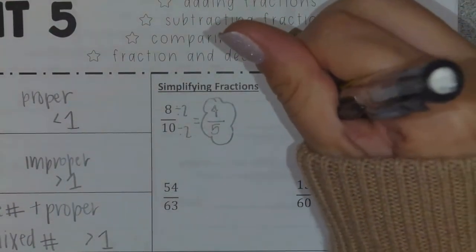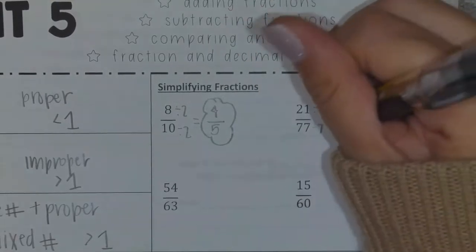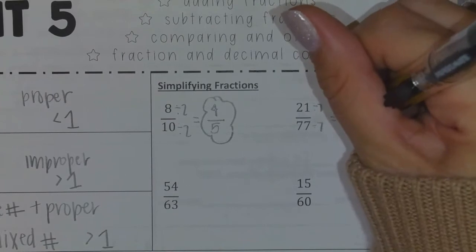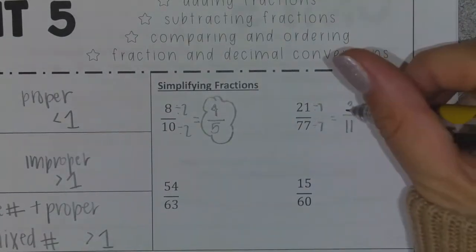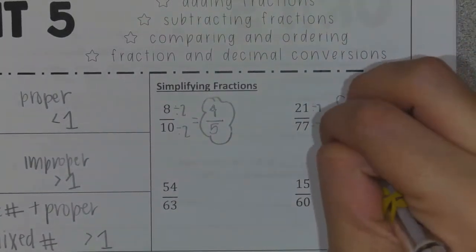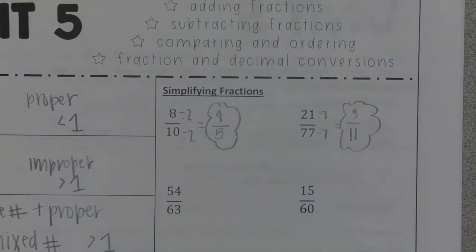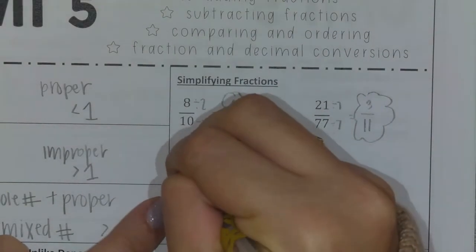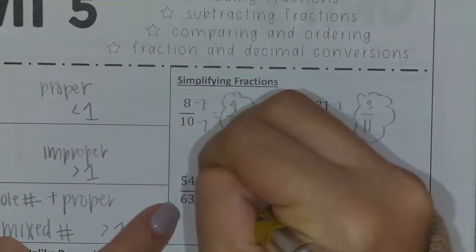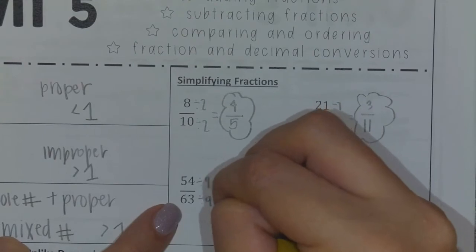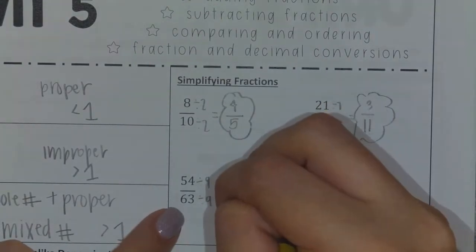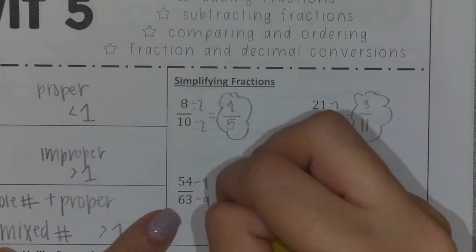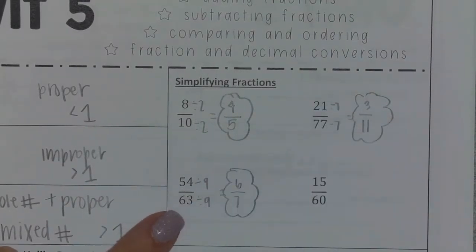21/77, they both have the factor 7 in common. So 21 divided by 7 would give me 3. 77 divided by 7 would give me 11. 3 and 11 are both prime numbers, so this is as simple as it's going to get. 54/63 both have the factor 9 in common. So 54 divided by 9 gives me 6. 63 divided by 9 gives me 7. 6 is a composite number, but 7 is a prime number. So this is as simple as it's going to get.